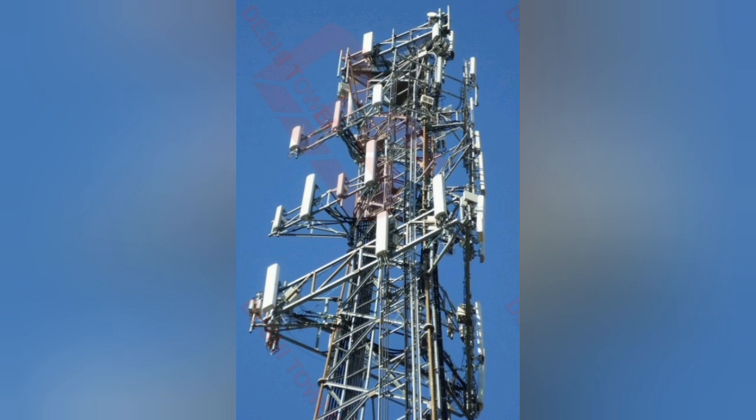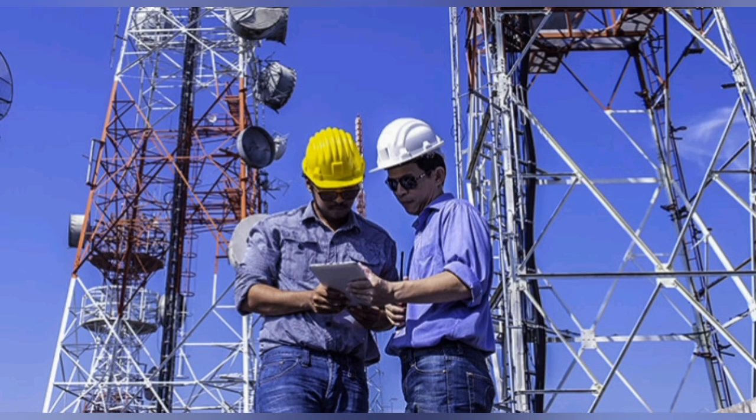Many people worry about radiation. Here are the facts. Mobile towers use non-ionizing radiation. Radiation levels are kept within safe limits. International organizations monitor safety standards. When installed properly, mobile towers are considered safe.